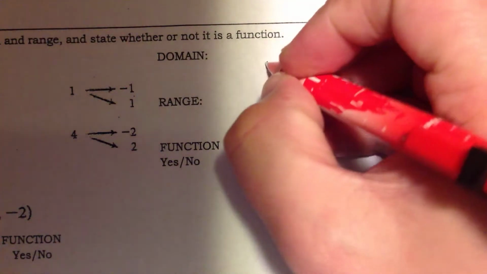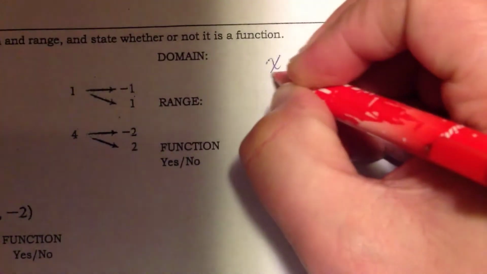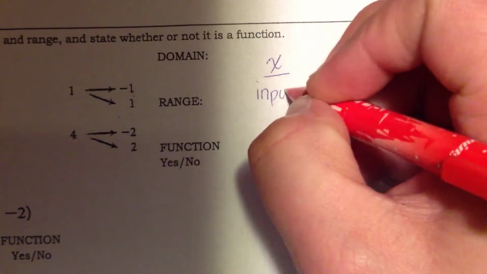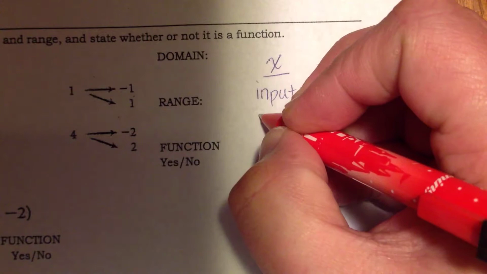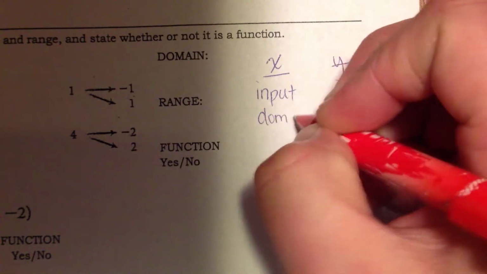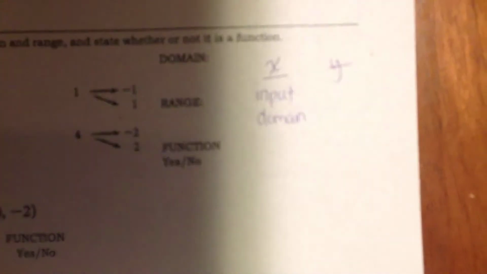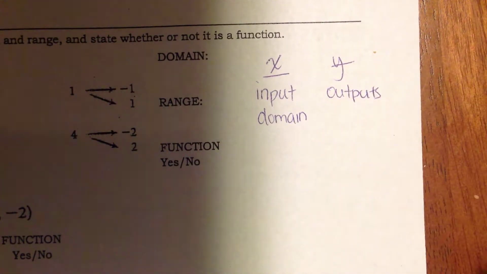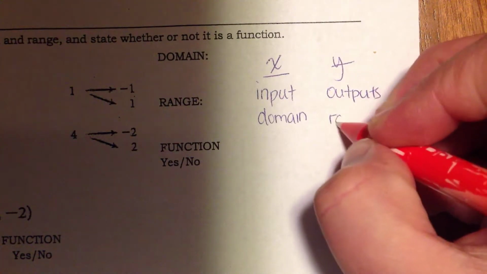So we have our x values and our y values. Our x values are called the input sometimes. They're also called the domain. And our y values would then be the outputs and our range.